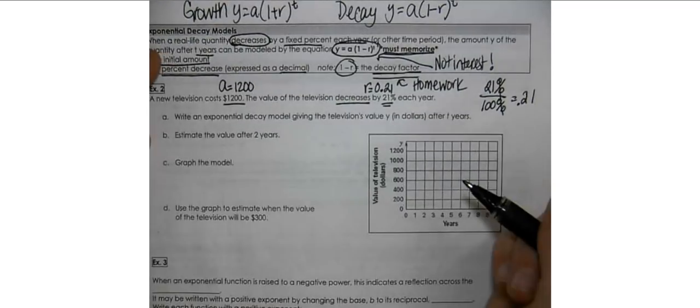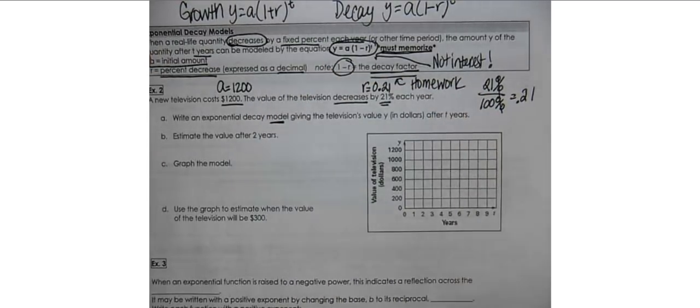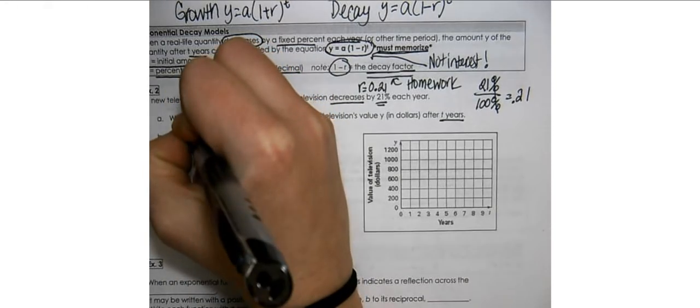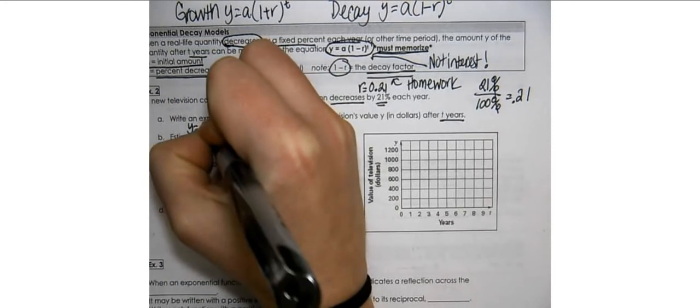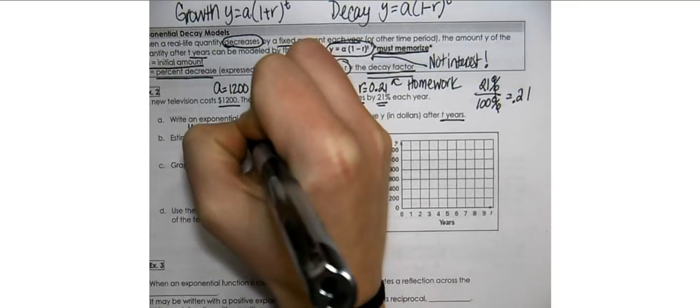So we're going to write an exponential decay model. We're going to write our function without having any specific number of years. So we're going to let t equal t. T is not going to equal anything quite yet. So our exponential decay model is going to be written in the form of y is equal to 1,200 times 1 minus 0.21 to the t power.